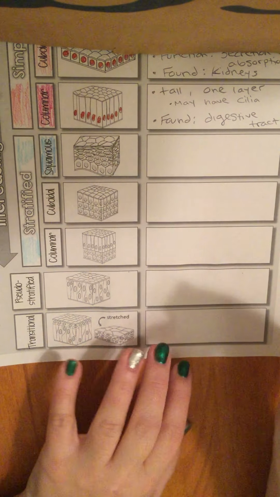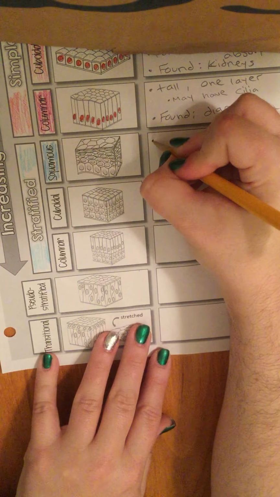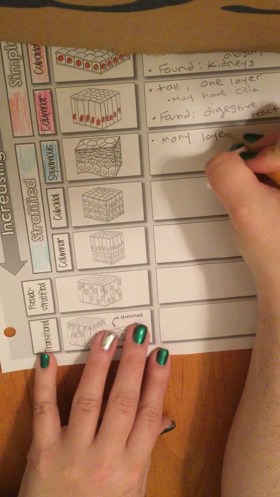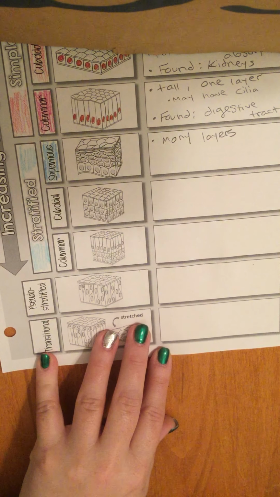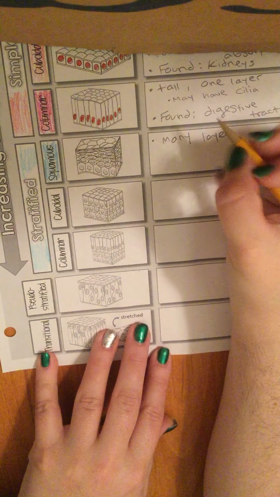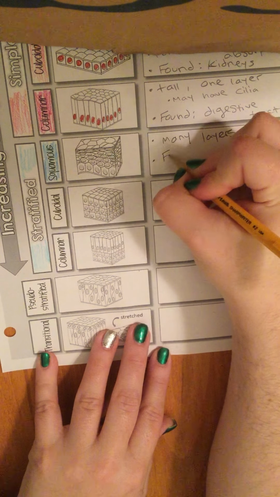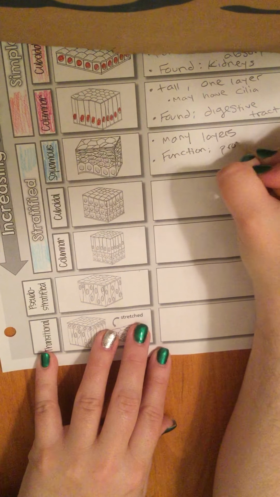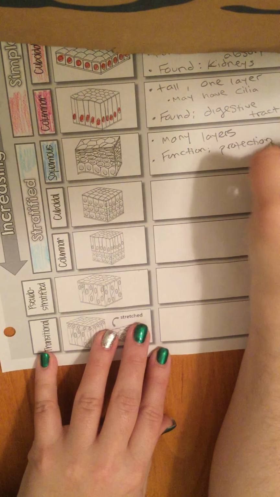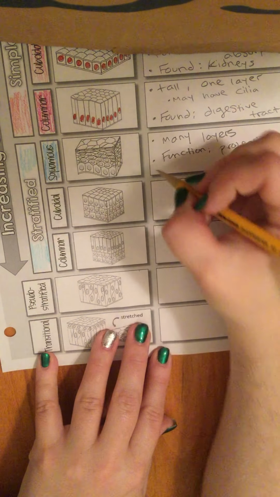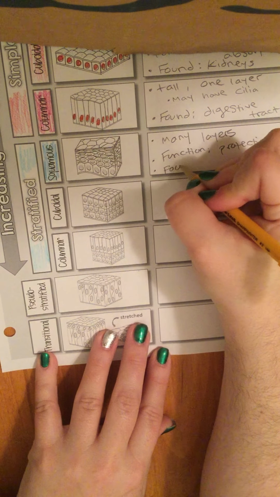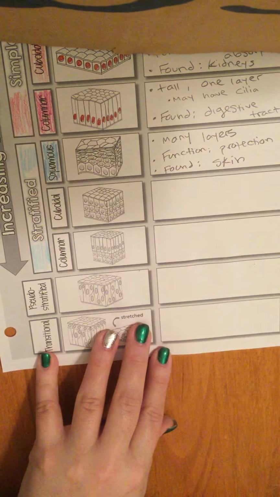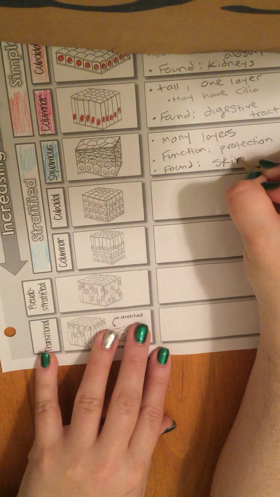Stratified, so many layers of squamous cells. Their function is protection. And they're found in your skin. My handwriting's getting worse as we go on here.